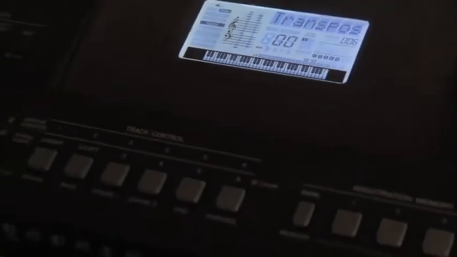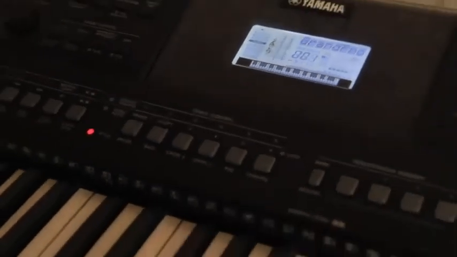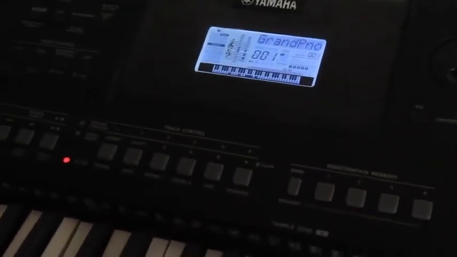Now, if you turn off the keyboard and turn it on again, if you want to play worship, you have already saved your settings, so you just have to press 1 where you saved your worship to. Your settings will appear.